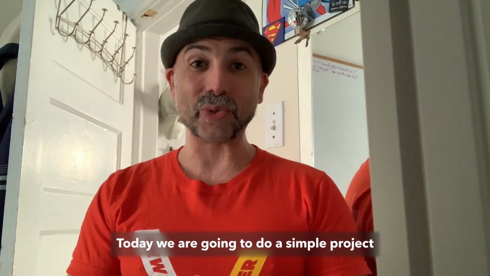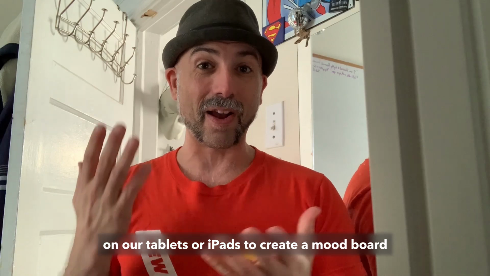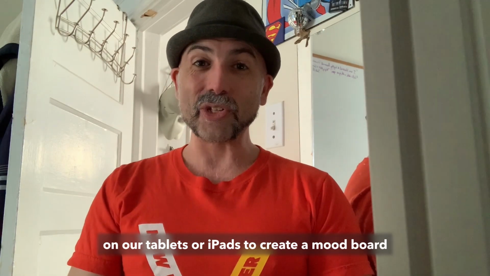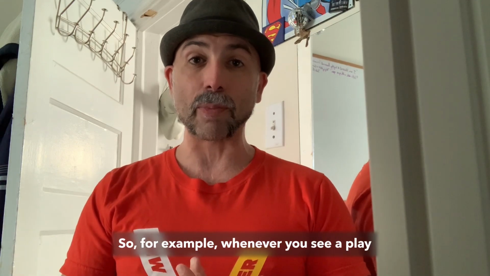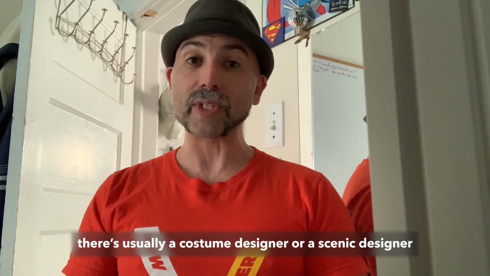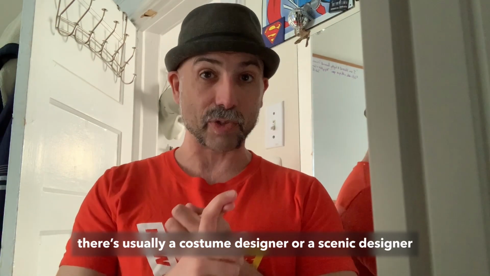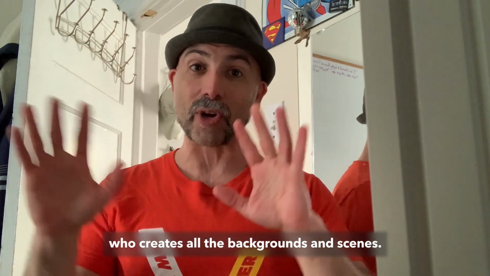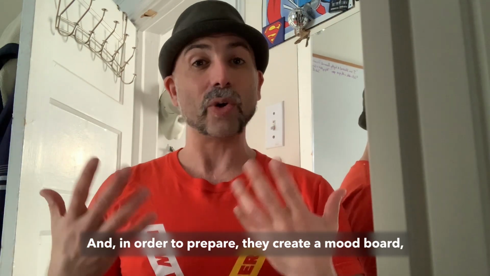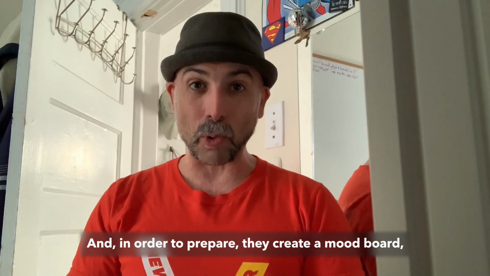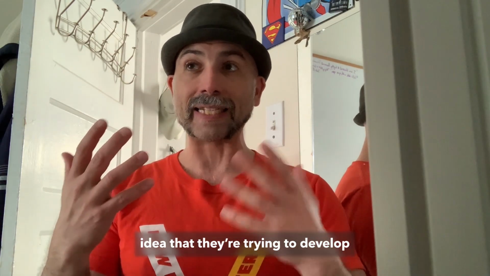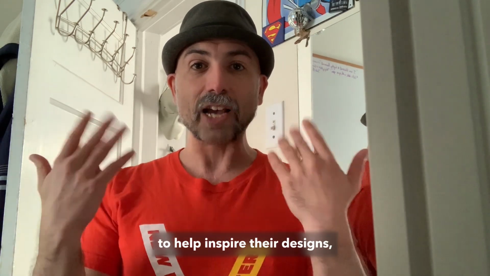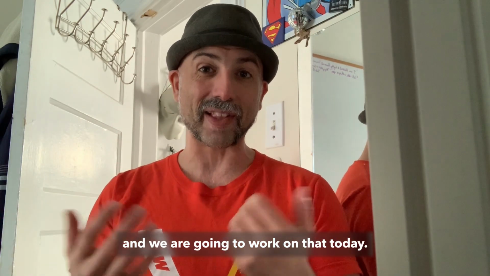Today, we're going to do a simple project on our tablets or iPads to create a mood board in support of a theater show. So for example, whenever you see a play, there's usually a costume designer or a scenic designer who creates all the backgrounds and scenes. And in order to prepare, they create a mood board, which is a collection of images from the era or idea that they're trying to develop to help inspire their designs. And we're going to work on that today.